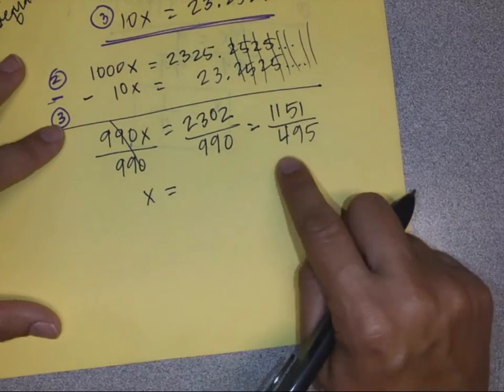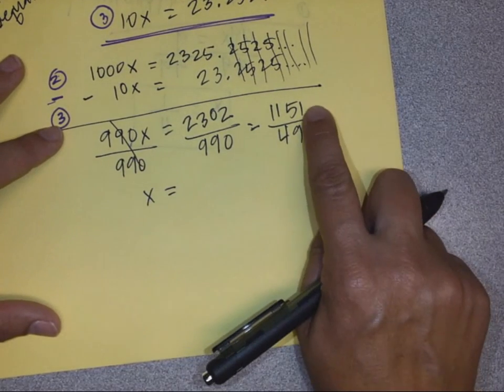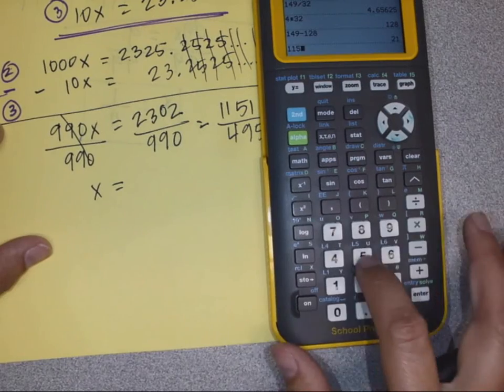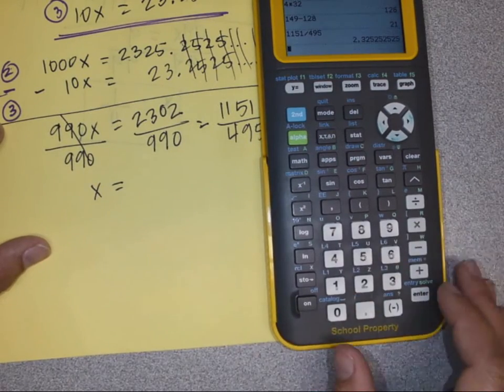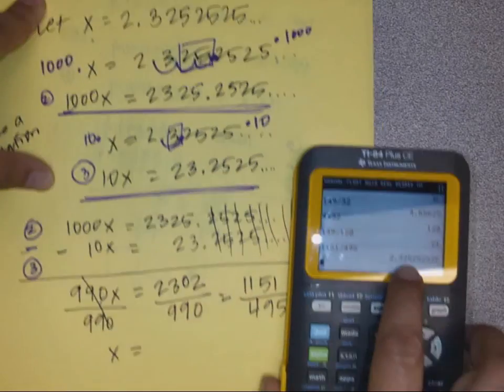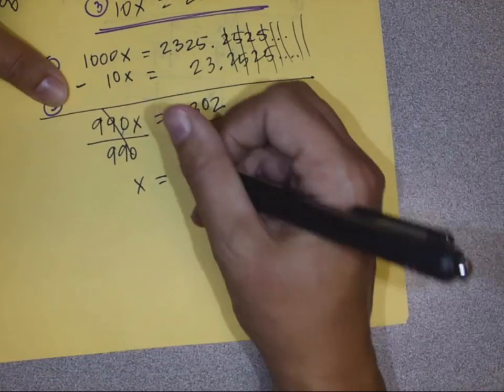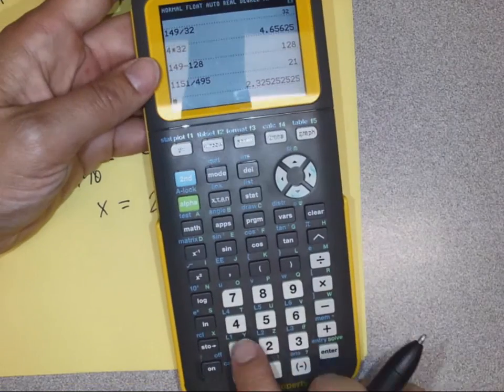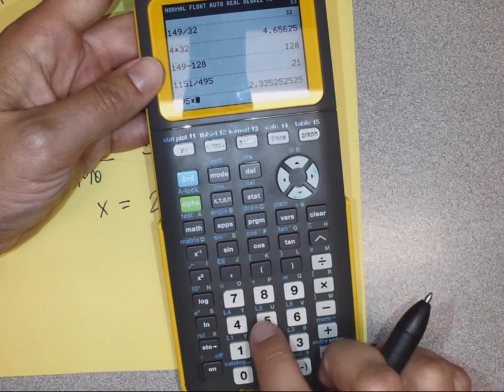So back here, how many times can 495 go into 1,151? If you typed it in your calculator, that decimal should look familiar because that's what we started off with, right? It goes in 2 whole times. So that's the 2 wholes. For the 2 wholes that I just used, the number of pieces is my denominator times 2.